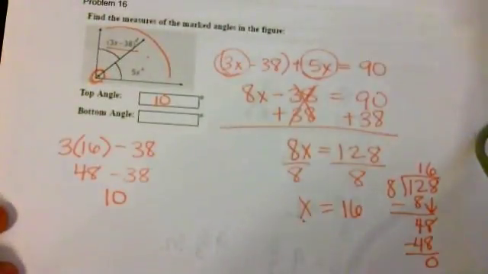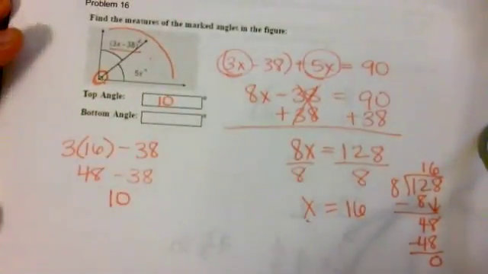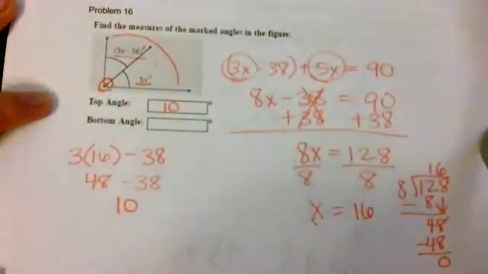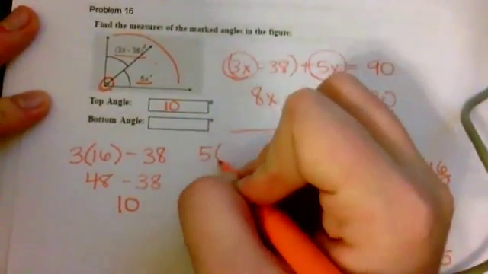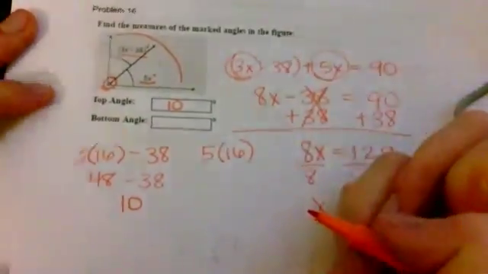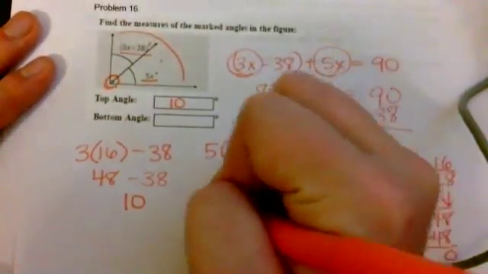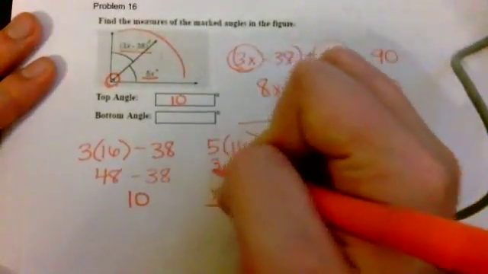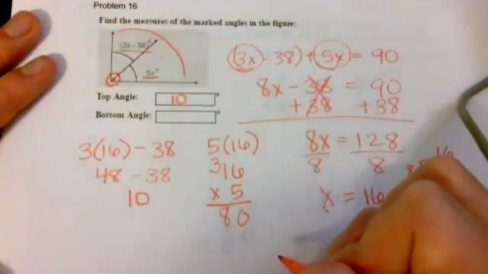Okay? And so now the bottom portion of the angle, we're going to also do the same thing and plug x in so that we know what it equals. So here's our equation, 5x. We're going to plug in 16 for x. So we have 5 times 16. This gives, if we work this out, 16 times 5 gives us 6 times 5 is 30. 5 plus 3 is 8. So the bottom angle is 80.